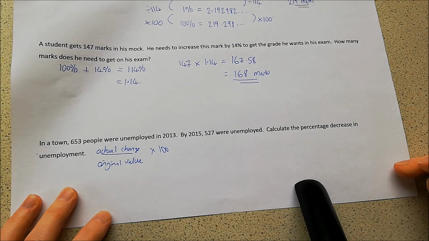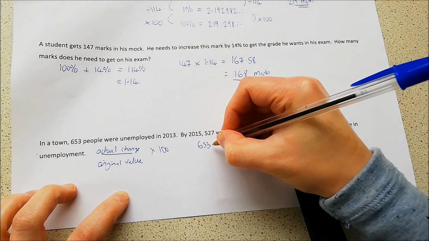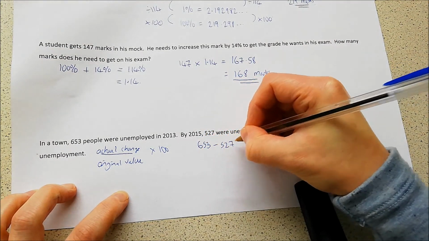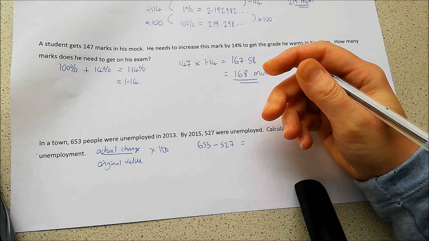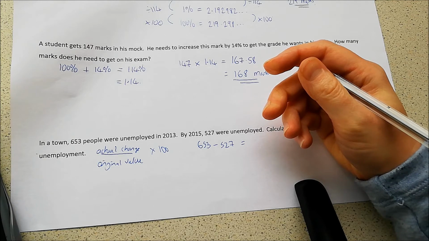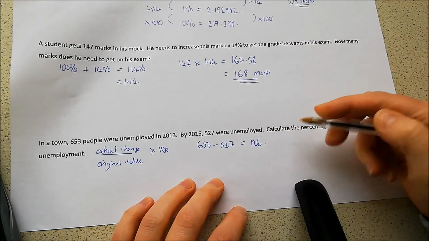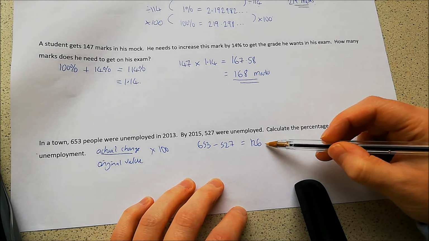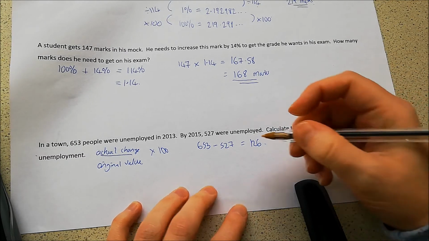Okay. So the actual change is going to be 653 take 527. So that is 653 take 527 equals 126.